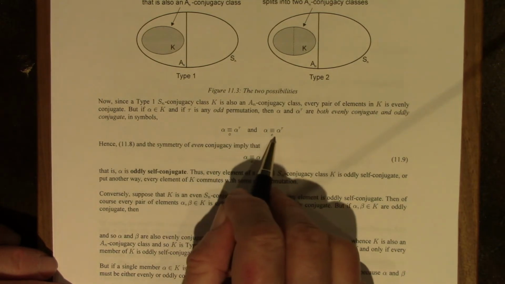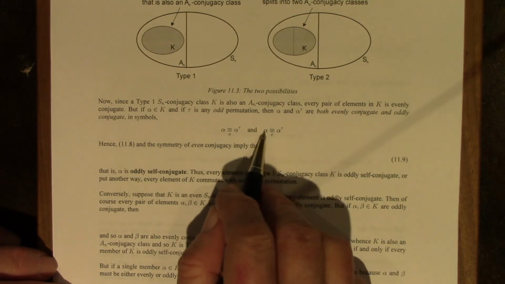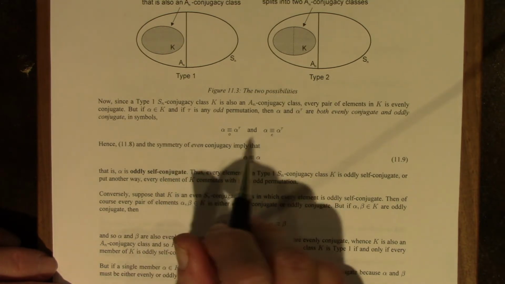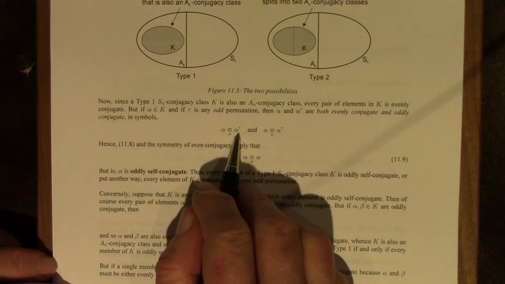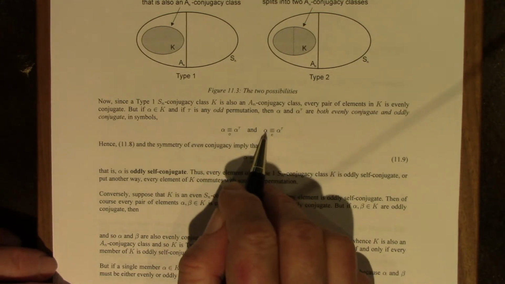So this is what it looks like in symbols. But even conjugacy is symmetric, so we could interchange these two and then apply these transitivity-like rules. Alpha oddly conjugate to alpha conjugated by tau, which is then evenly conjugate to alpha.